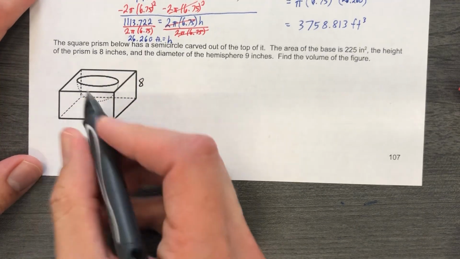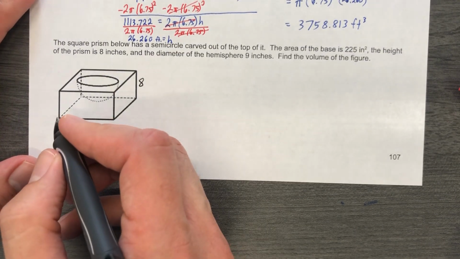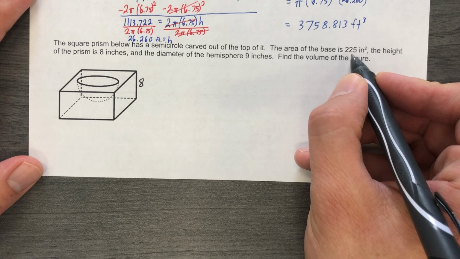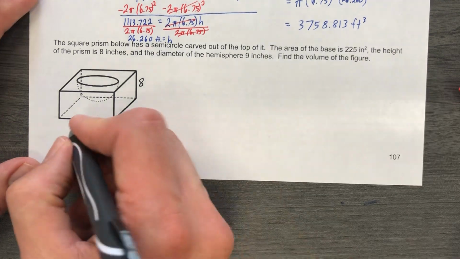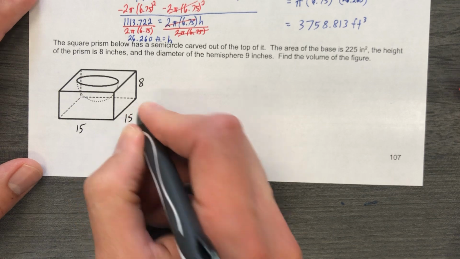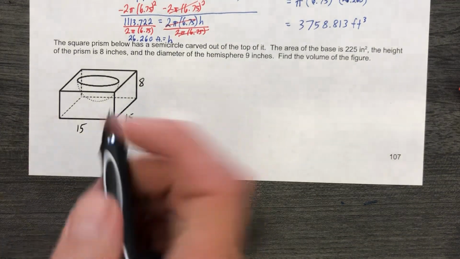This is a square because they said so, and so the area of the square is 225. We just need the square root of 225. It's 15. Okay, good to know. The height of the prism is 8 inches.